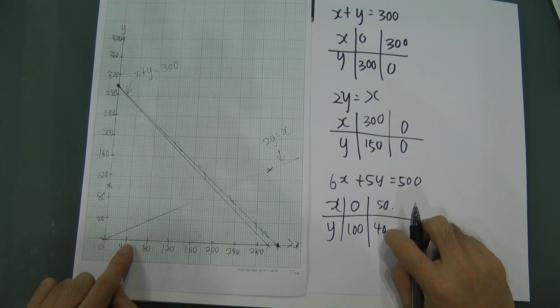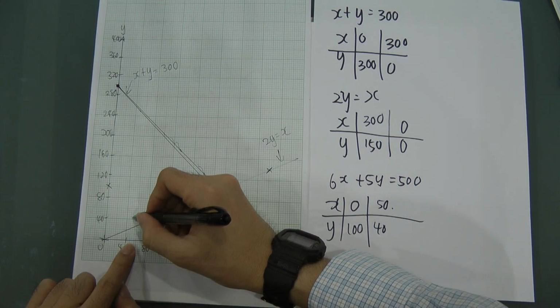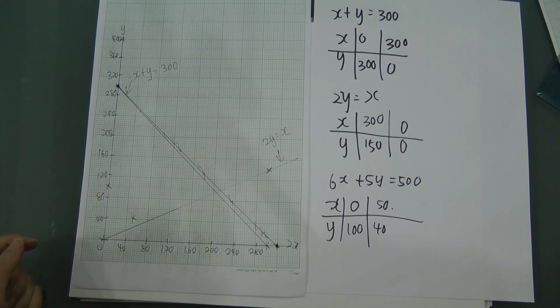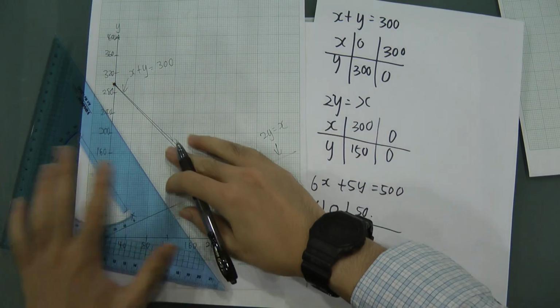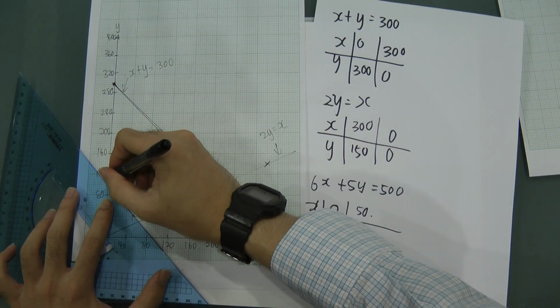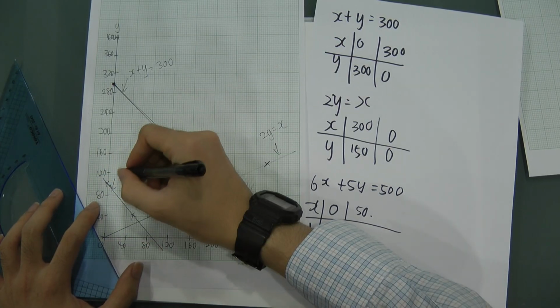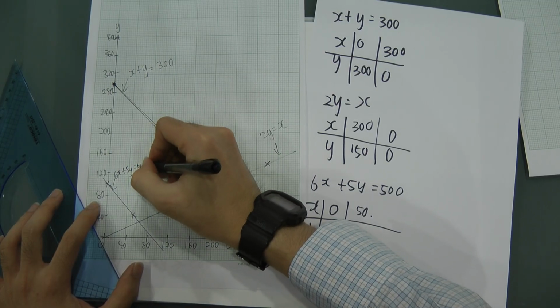And then y will equal to 40. 50 here is 60, 50 is somewhere here, 40. Then after we got two coordinates, we just connect these two coordinates. And then we label this one. This one is what? 6x plus 5y equal to 500.